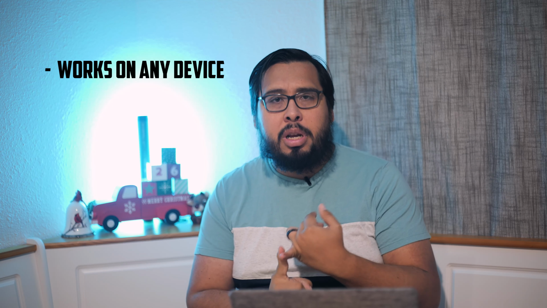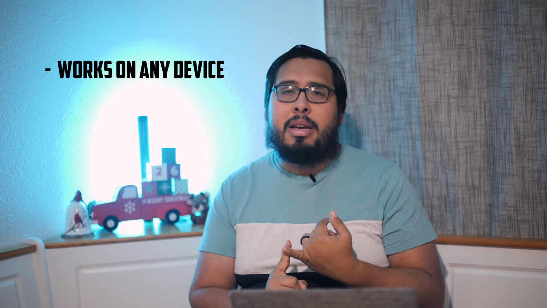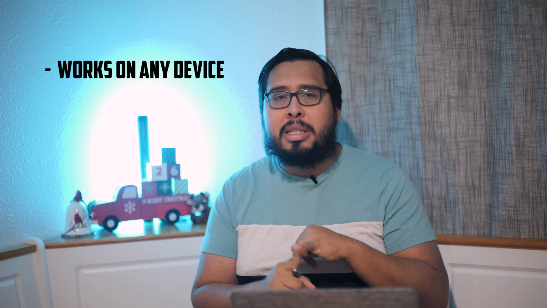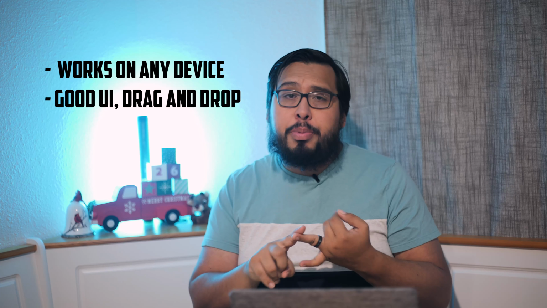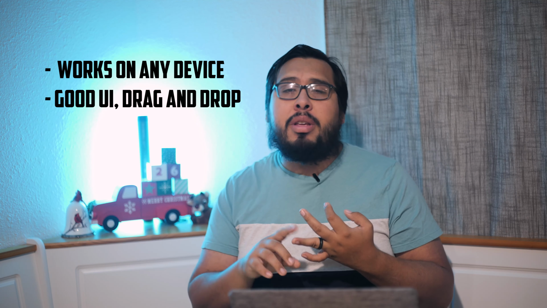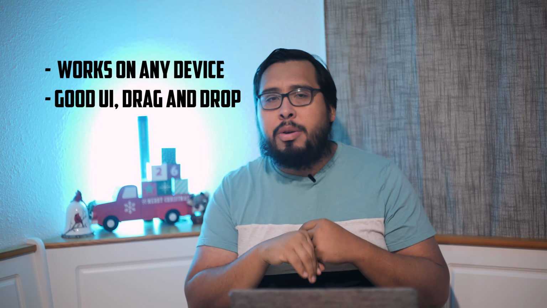And I have found this method to be very good for a couple of reasons. One, it's internet based, so you don't need a powerful machine to use this software. You can literally use anything. I've even used it on a Chromebook and it doesn't even hiccup. You can make mockups super easy. The user interface is very easy to use. You drag, you drop, and you export.